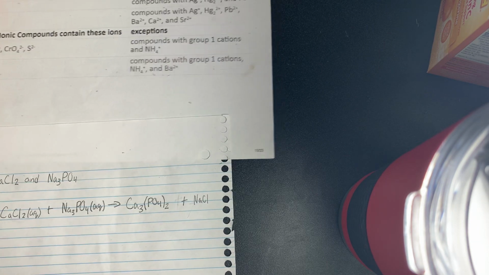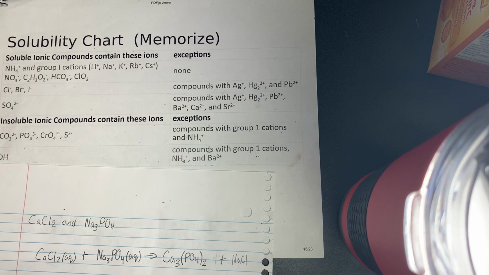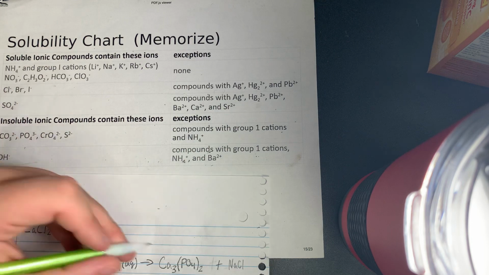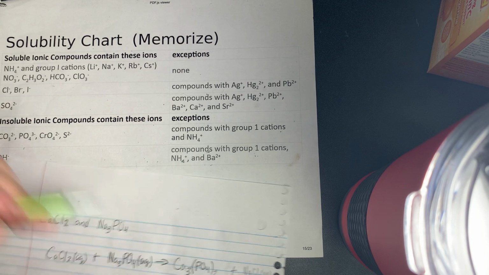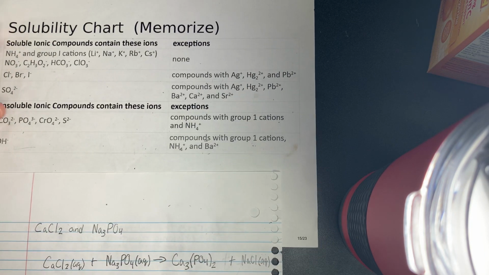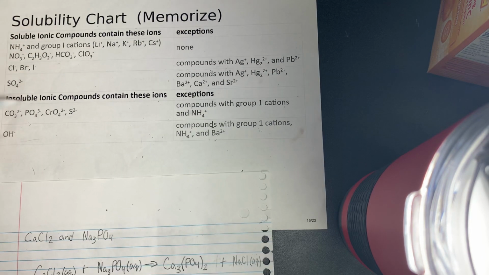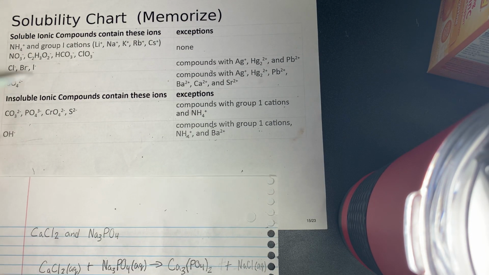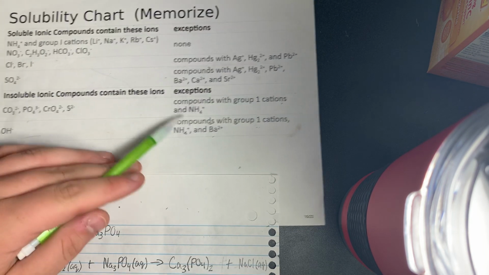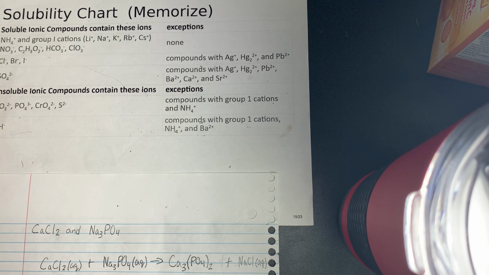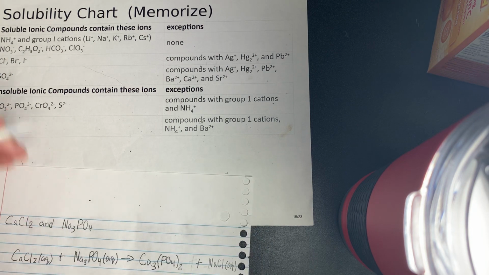Now, if you remember from last time when we were looking at the solubility chart, we know that sodium combined with any anion is always going to be aqueous. So that is already aqueous. Now, on this side, we have calcium and phosphate. If you look at the insoluble ionics, it says that they are insoluble except for when paired with a group 1 cation. And we know that calcium is not in the group 1 cations, so that means this is going to be a solid.